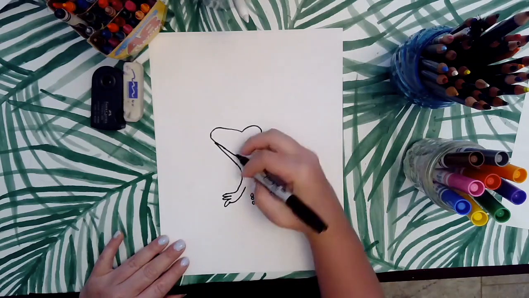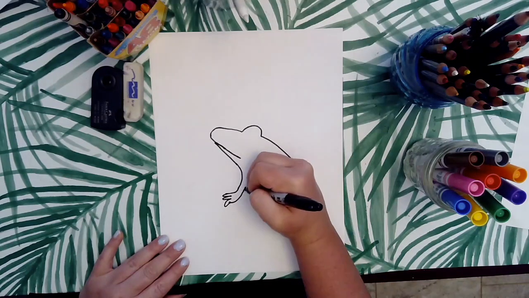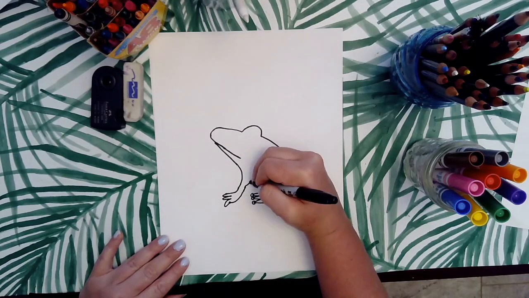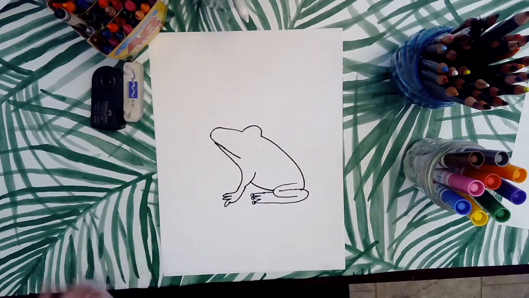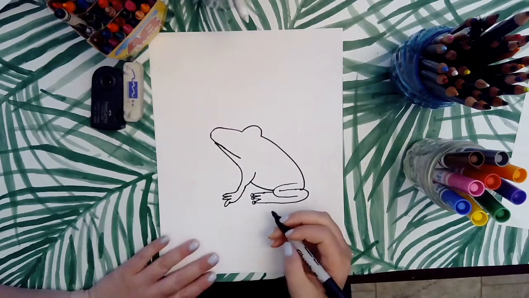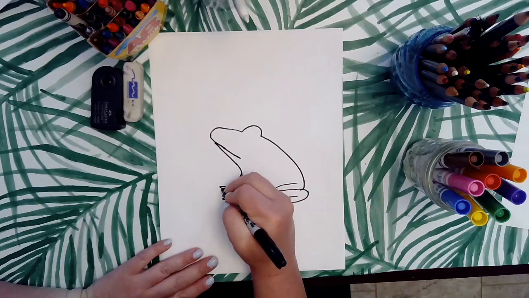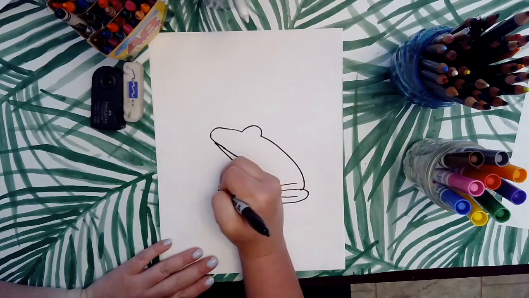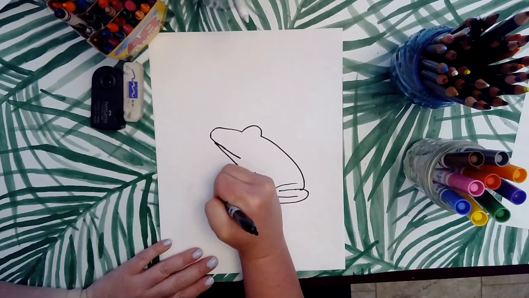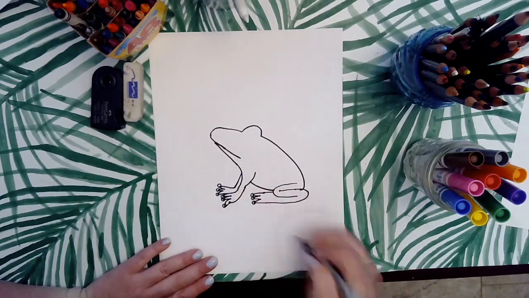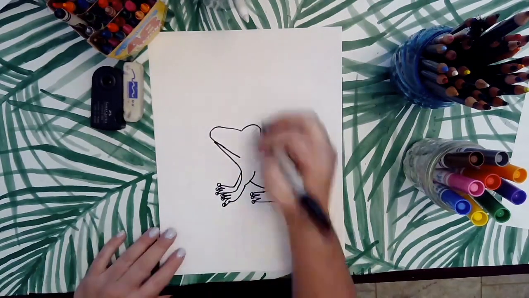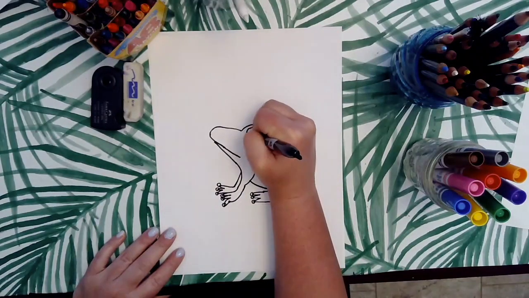And then let's make its belly. So I kind of want this to come up like this, and then we're gonna go shoop for its belly. Okay? Then its front legs. Let's make the little suckers on the front. Here we go. And we need to make the frog's eye.